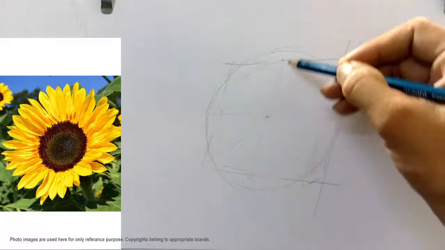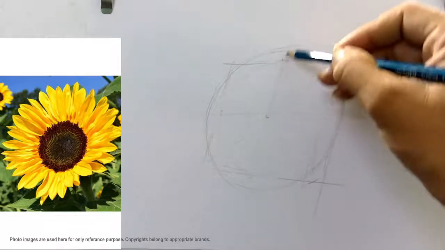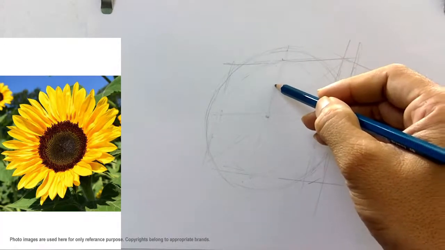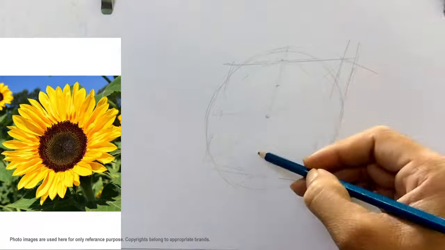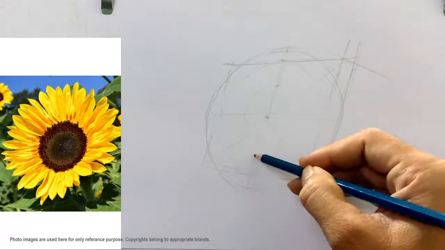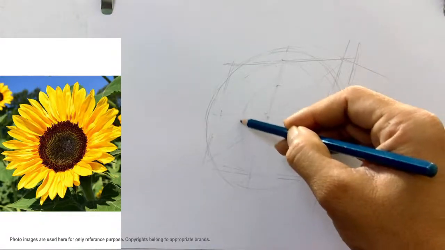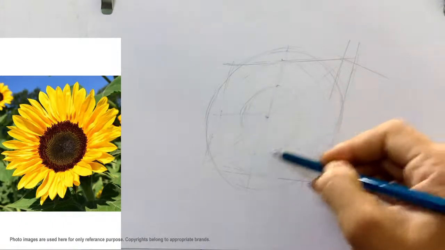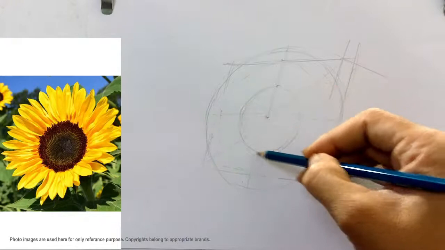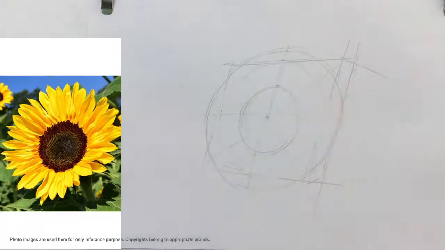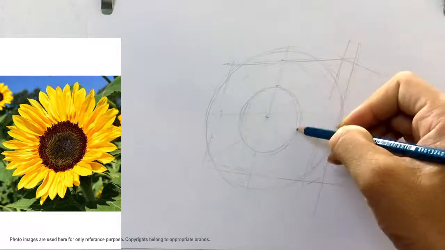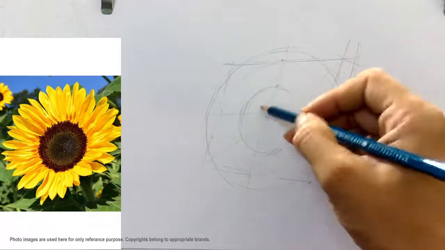So if this is my length here, it could be somewhere here. So following that, if I want to make the circle, this could be something like this, the center part of that.